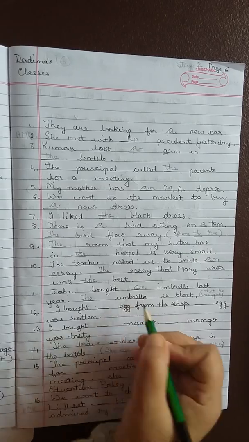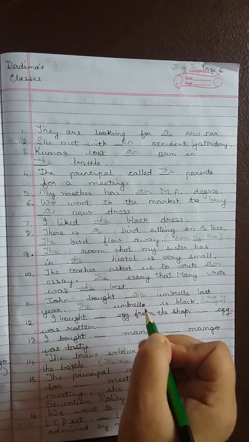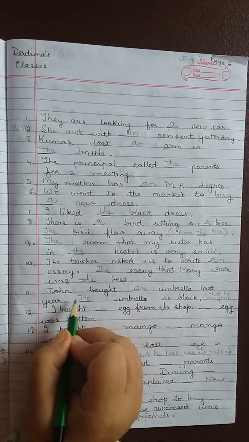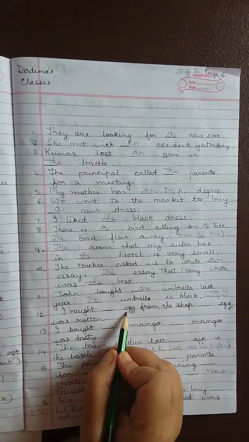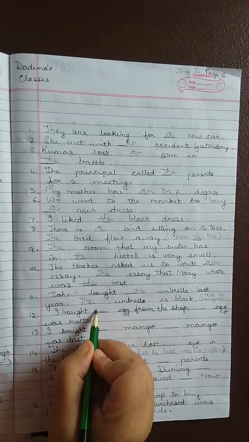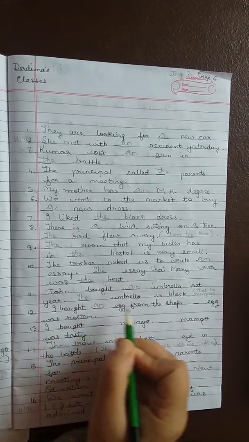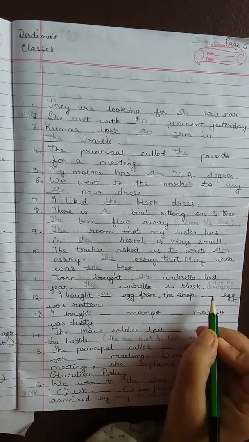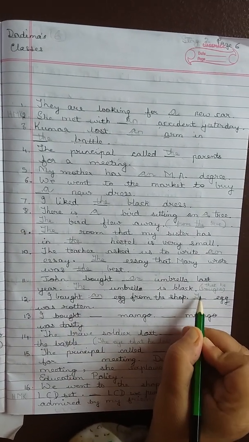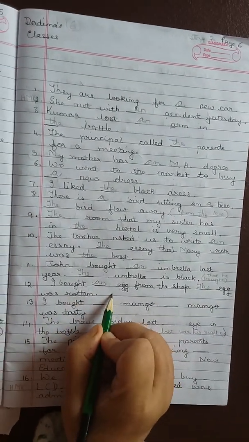It is a special umbrella. We can recognize it to be the same umbrella that he bought last year. So the umbrella is black. I bought an egg from the shop. The same egg that I bought was rotten. So this time we shall write, the egg that I bought was rotten.